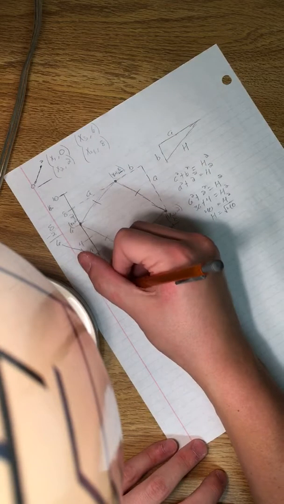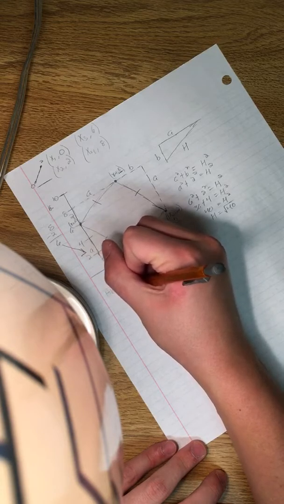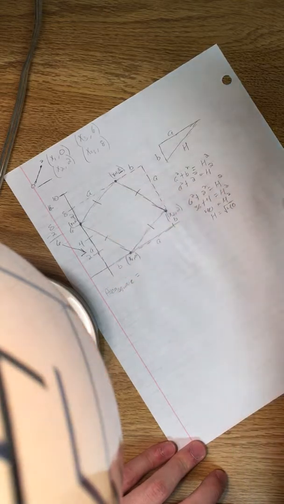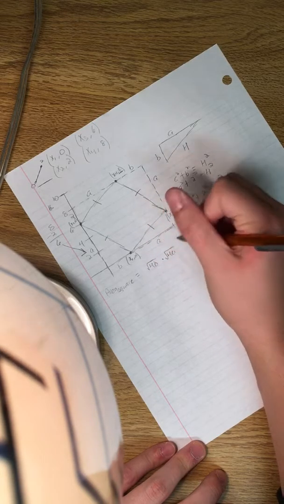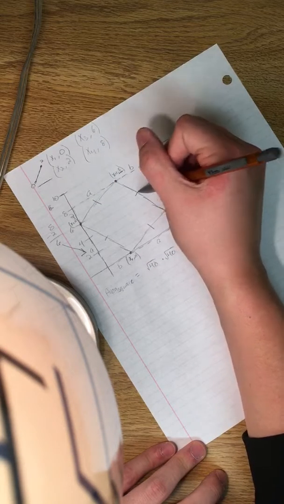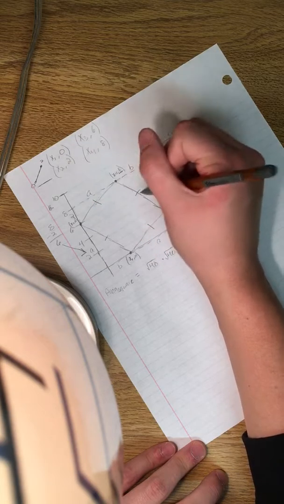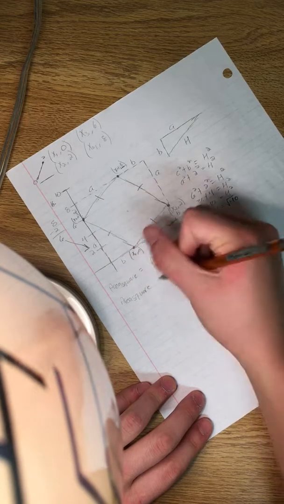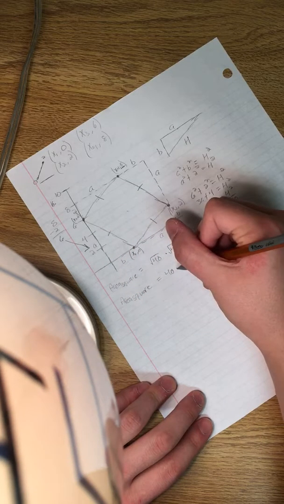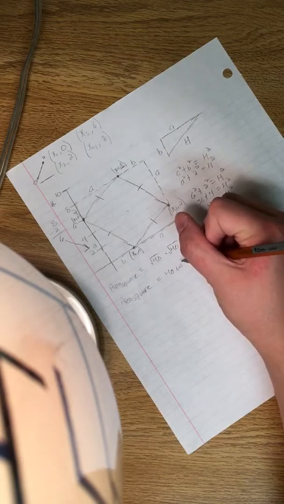And the area of this square is going to equal the square root of 40 times the square root of 40, since this side is the square root of 40 and that side is the square root of 40. It's just one side times the other side that gives the area of this inside. So the area of your square, which is what we're solving for, equals 40 units squared.